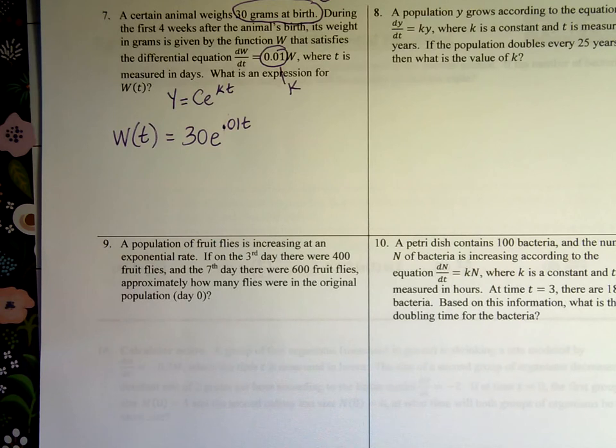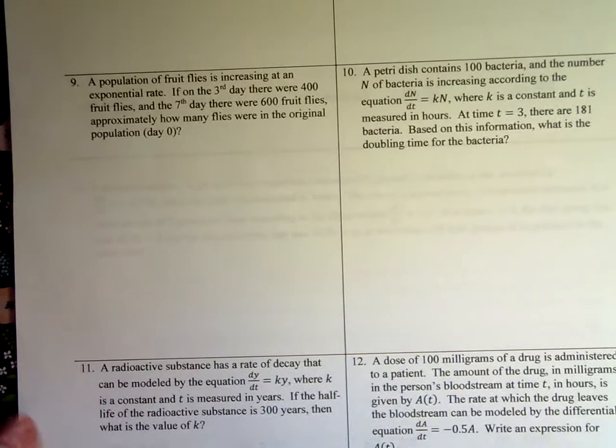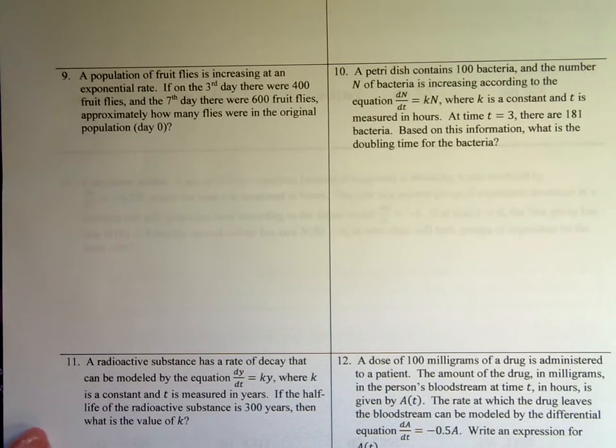All right, number 9 is next on the list. Let me see if there's any others beyond that. There is not. Number 9 is the last one, but it's a doozy. It's several parts. Okay, so be ready. We'll see if we can decipher what it's telling us.